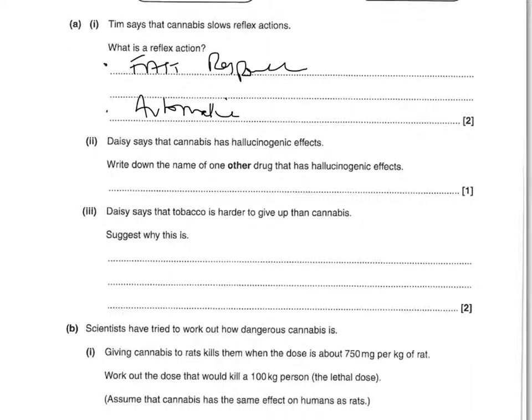Data says that cannabis has hallucinogenic effects, rather than with one other drug that has these sorts of effects. So LSD is the main one, but if you wrote magic mushrooms or PCP or ketamine, then those would also get your mark. You cannot have cocaine, heroin, alcohol or ecstasy. Those do not cause hallucinogenic effects.